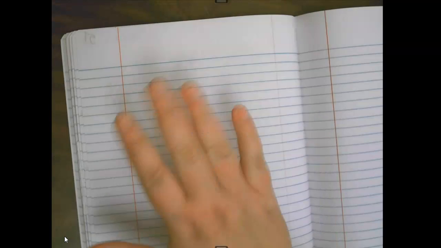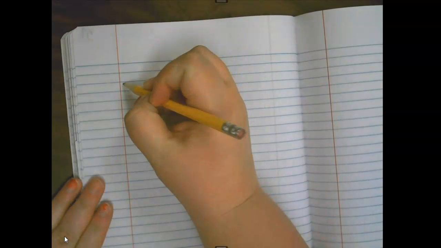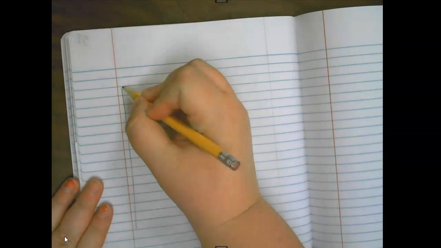All right, this is journal page 58. All right, sorry about that. On page 58, on the left side, we're going to draw a full page capital P bubble letter. Let me show you what I'm talking about. We're going to do a big capital P.